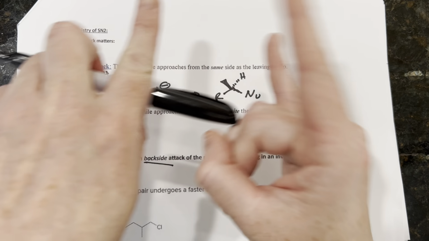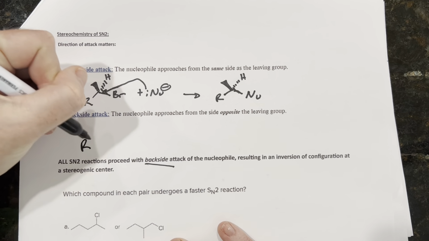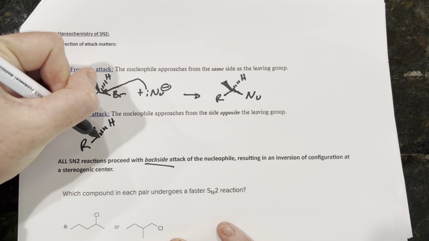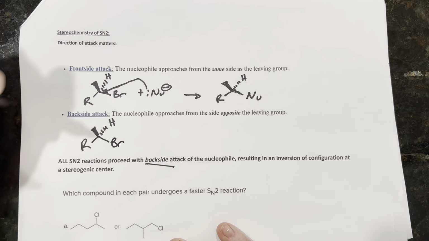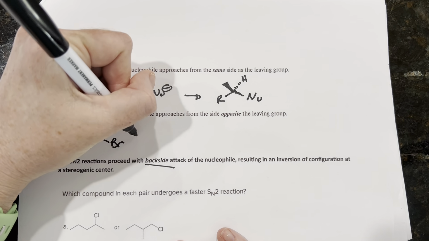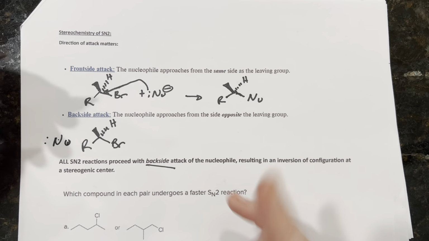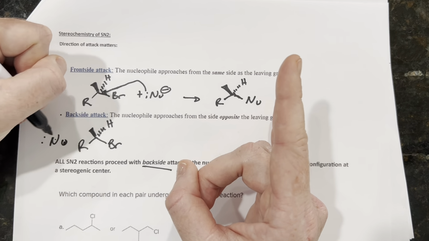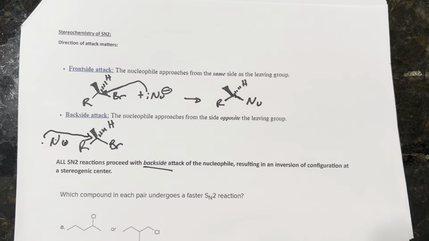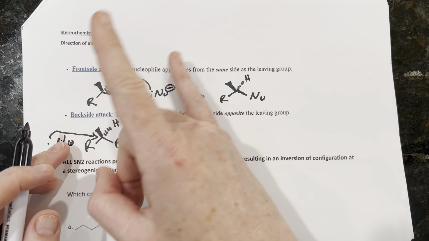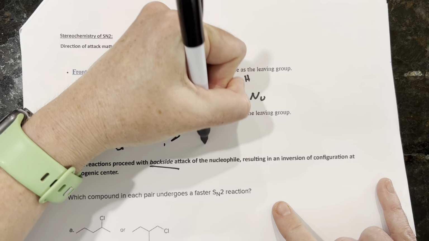And let's talk about what that would look like. Again, if you have the R, H to Br, and we have this nucleophile. Now I'm going to draw it over here, because it's going to attack the backside. Then, again, it took these two things, which were like this, and it shifted them back this way.